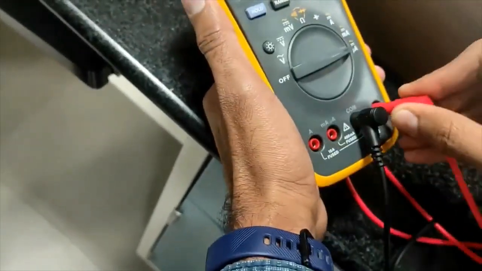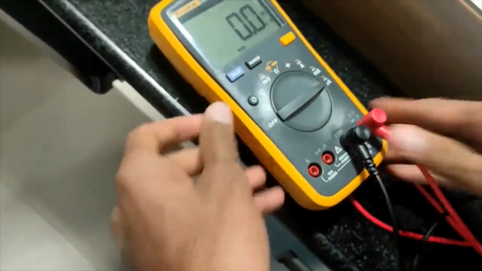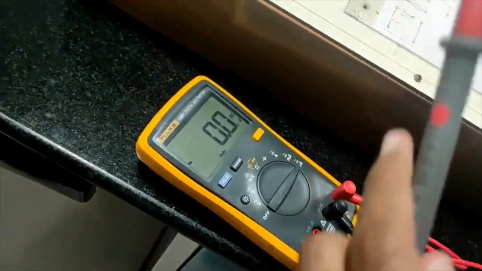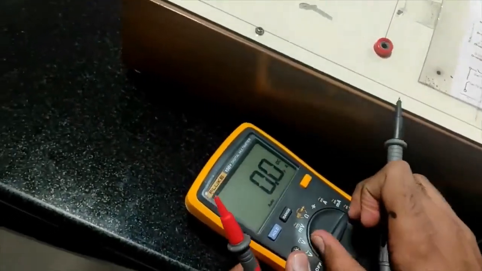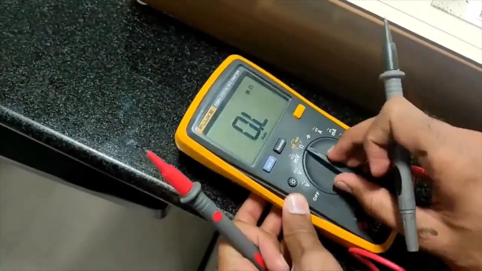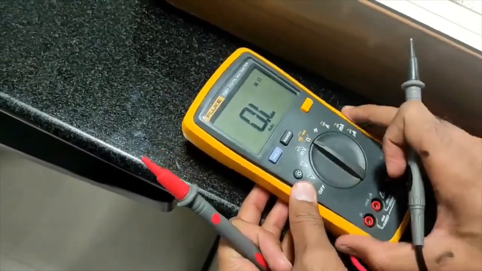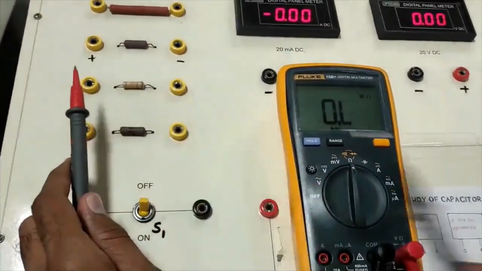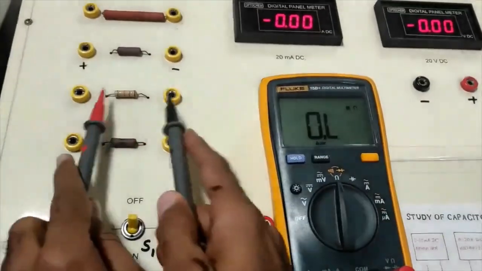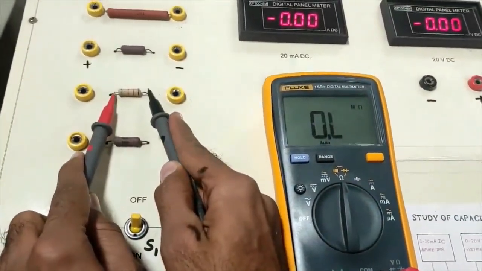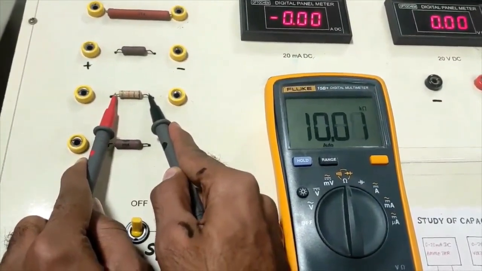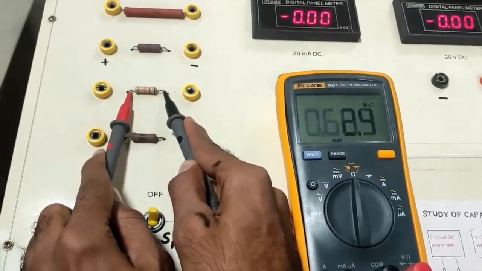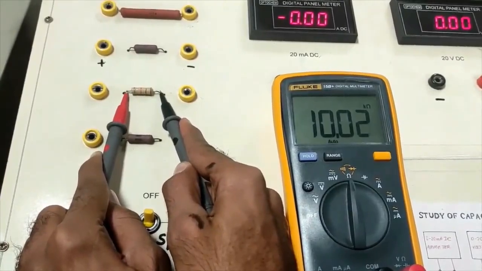Okay. Now I will show you how to measure the resistance with this multimeter. Here, I have put this arrow sign at the ohm sign. Then see here. This resistance has a value of 10 kilo ohm. Its value shown here is 10 kilo ohm, right?